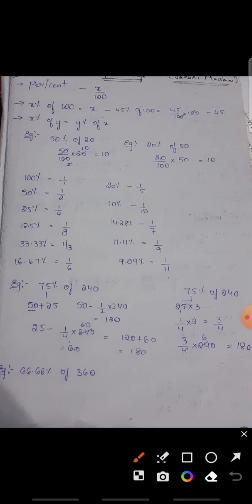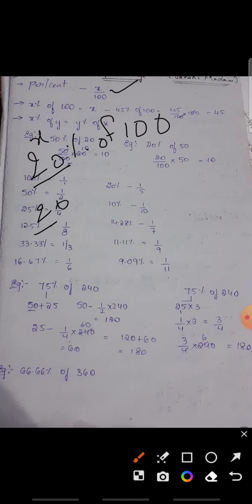I am going to show you an example. Consider 20% of 100. Here the 20 will be the x, and I have said that percent means x by 100. So it is 20 by 100 into 100. Both the hundreds get cancelled and the 20 will be the answer.